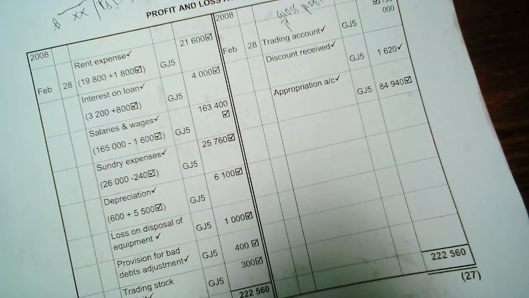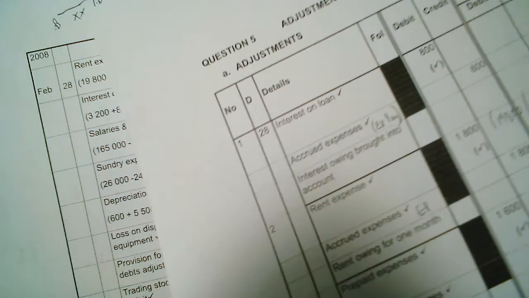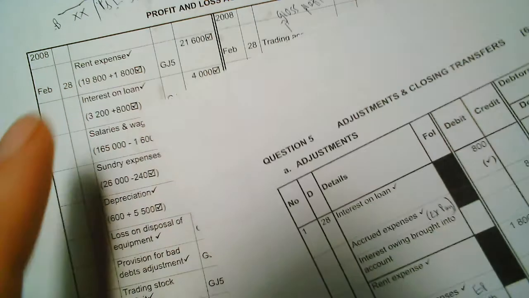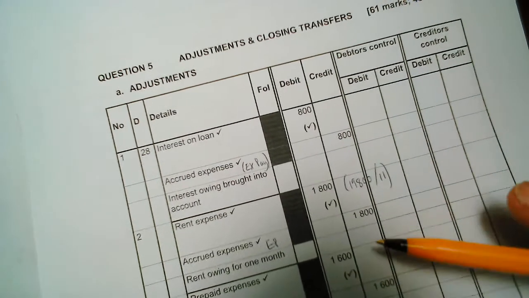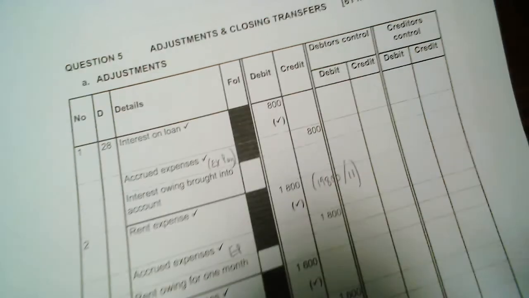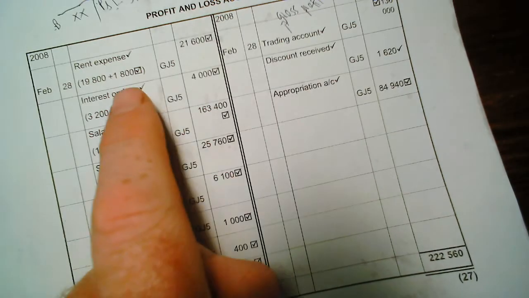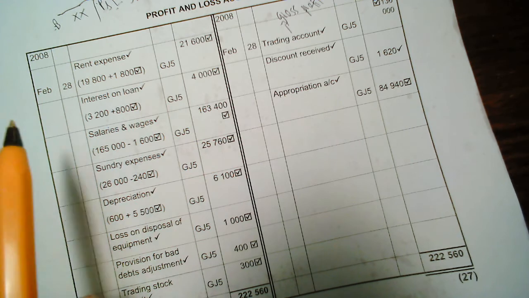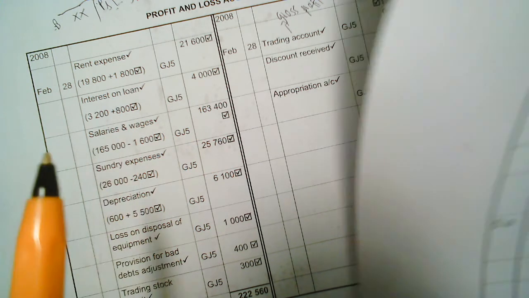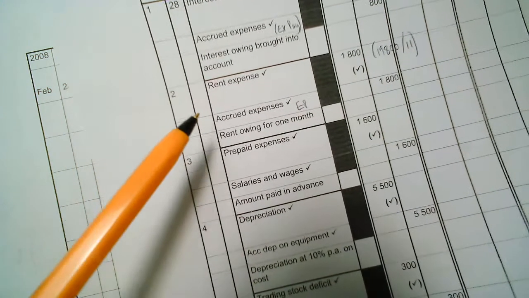Okay, so we're going to look at the specific adjustments that we did in the previous question. So the rent expense, I'm going to look here. I have to add another 1,800 because it's on the debit side, so it's plus 1,800. Interest on loan, I'm going to look for that adjustment.